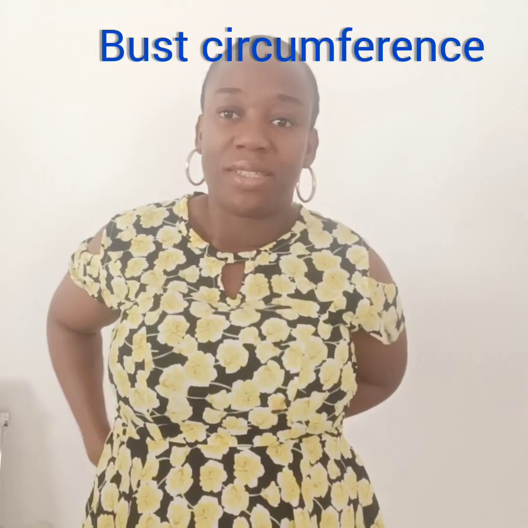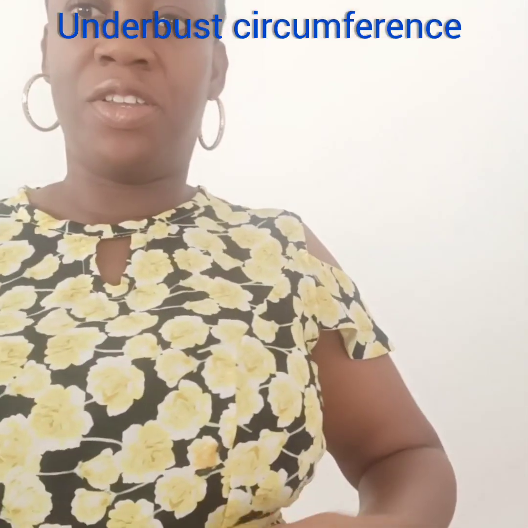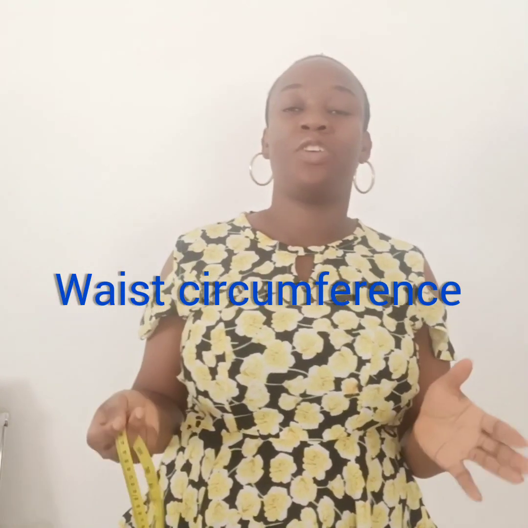And then we need our bust measurement, the underbust measurement, which is just here, and then the waist measurement. If you are going to be using it for a peplum, your pattern will stop at the waist level. But if it is for a dress or a full blouse, then you also make use of the hip measurement.